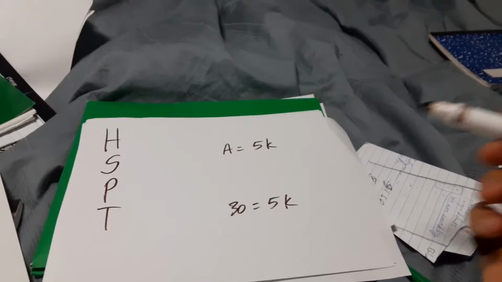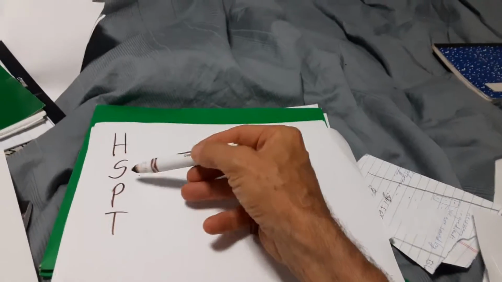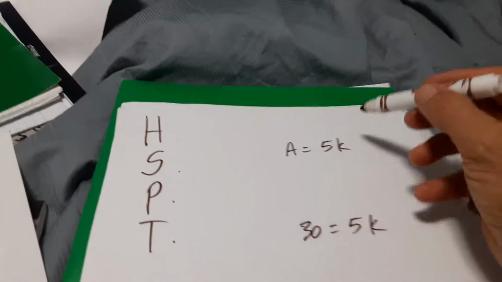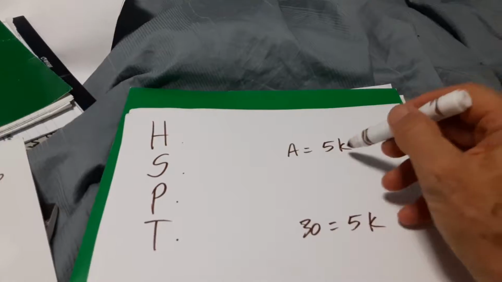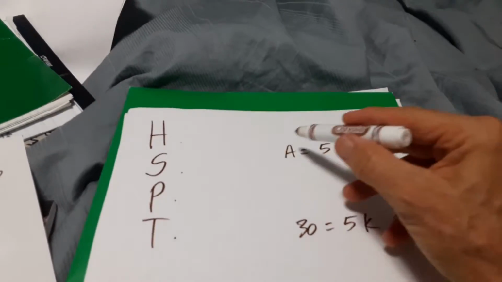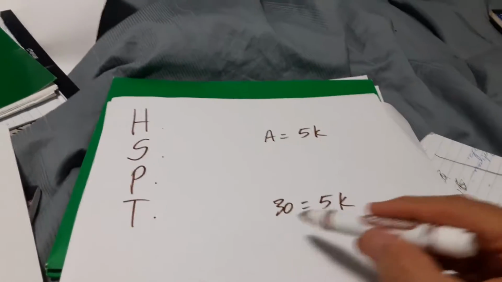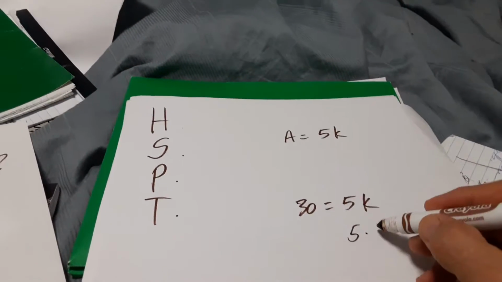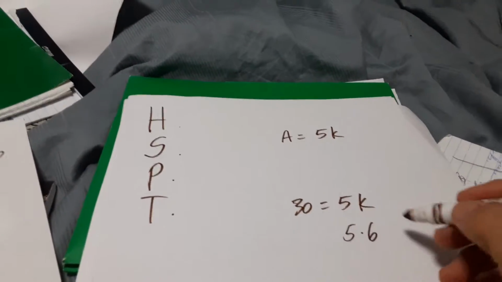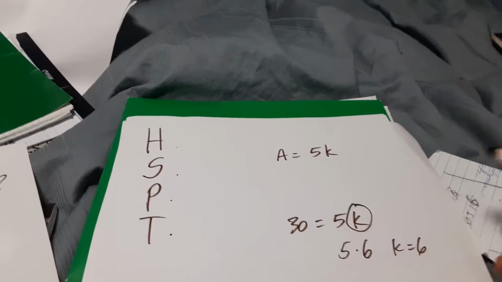Hi, I'm going to show you some high school placement test info. One of the questions might be something like, what is K in this situation? Well, if it was 30 equals 5K, most of us can say, well, 5 times something. How about 5 times 6? So K equals 6.